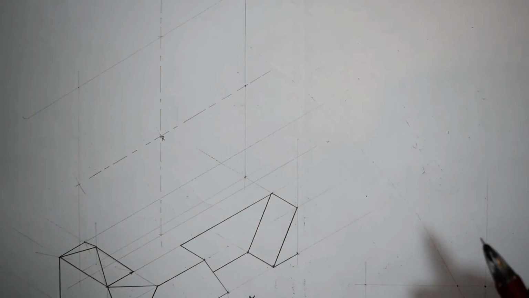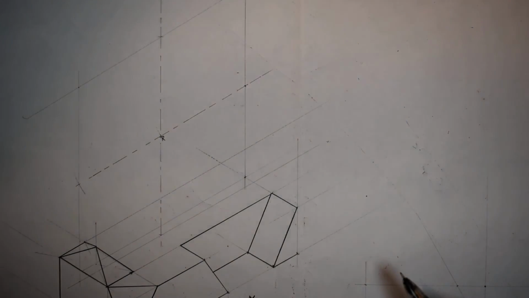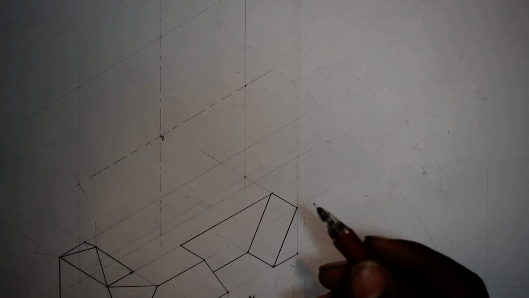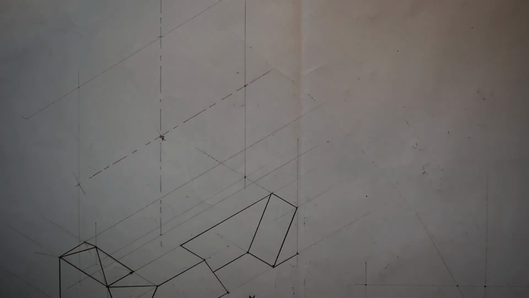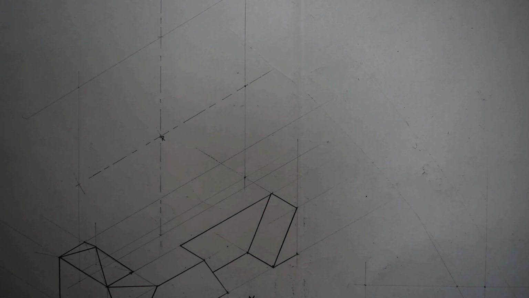This light is disturbing me. Oh shit! Is it too much like this? Drawing at night is always a challenge when it comes to light.